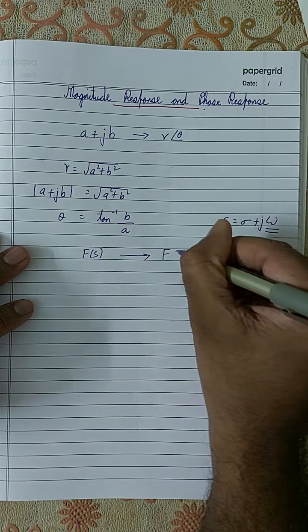And what is the magnitude of the denominator? Here the magnitude of the denominator is root of a square plus b square, so it is root of 10 square plus omega square. So overall you can say it is omega by root of 100 plus omega square. So this is the equation for the magnitude response of this function. So what you do now is simply plot different values of omega onto a graph.